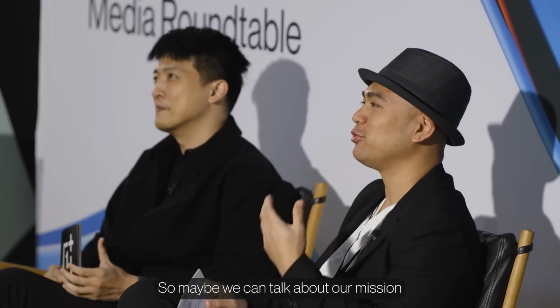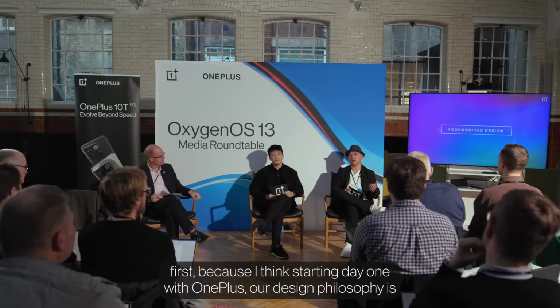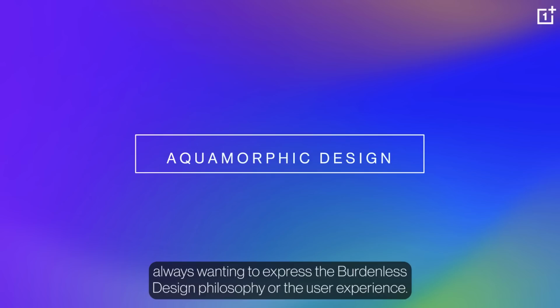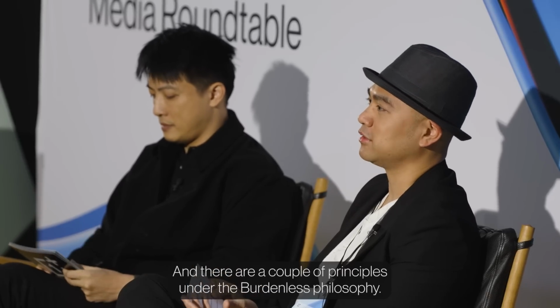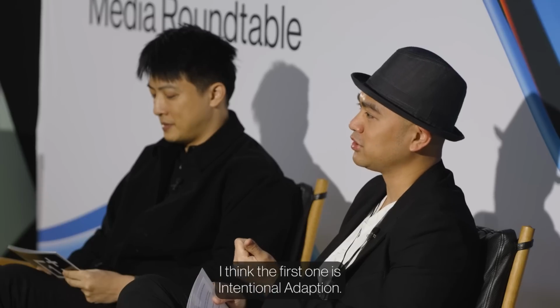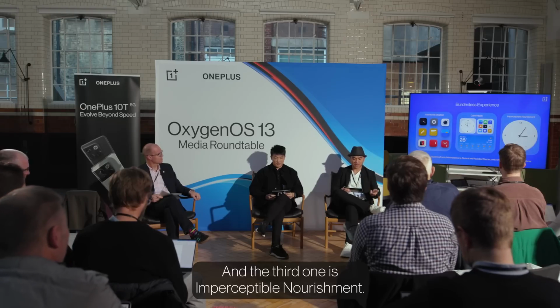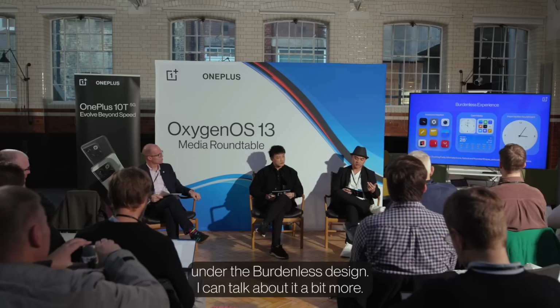So maybe we can talk about our mission first. Starting day one with OnePlus, our design philosophy is always to express the burdenless design philosophy for the user experience. There are a couple of principles under the burdenless philosophy. The first one is intentional adaptation. The second one is calm vitality. And the third one is imperceptible nourishment. So those are the three principles under the burdenless design.